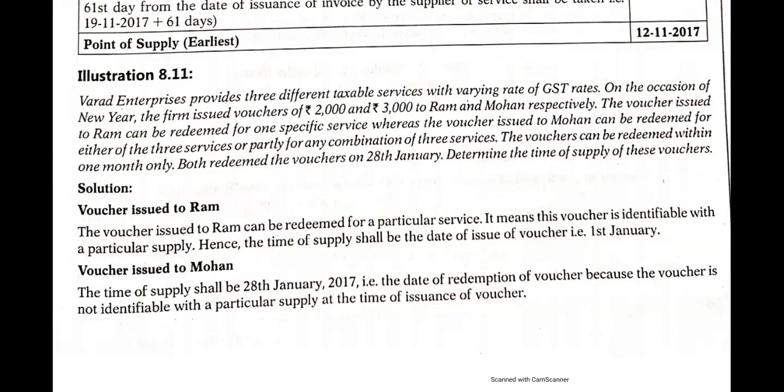Okay, so we need to determine the time of supply for both the persons. In the first case, vouchers issued to Ram. The company has given the vouchers and we need to determine the time of supply for it. The voucher issued to Ram can be redeemed for a particular service. It means this voucher is identifiable with a particular supply. Hence, the time of supply shall be the date of issue of the voucher. Right? Whenever the voucher is issued, because this is related to a particular supply, the time when the voucher is issued, that date is called the time of supply.